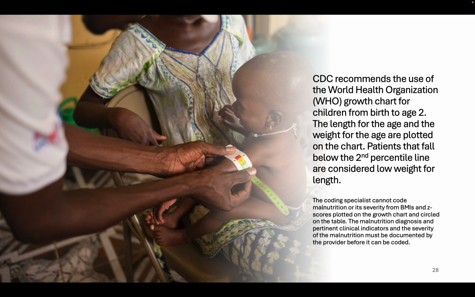The CDC recommends the use of the WHO, World Health Organization, growth chart for children from birth to age 2. The length for age and the weight for age are plotted on the graph. Patients that fall below the 2nd percentile line are considered low weight for length. The coding specialist cannot code malnutrition or its severity from the BMIs and z-scores plotted on the growth chart and circled on the table. The malnutrition diagnosis, pertinent clinical indicators, and the severity of the malnutrition must be documented by the provider before it can be coded.